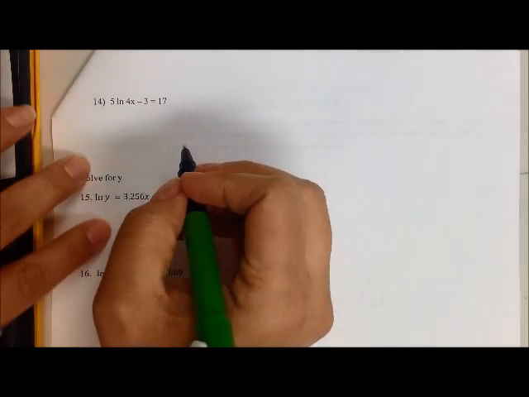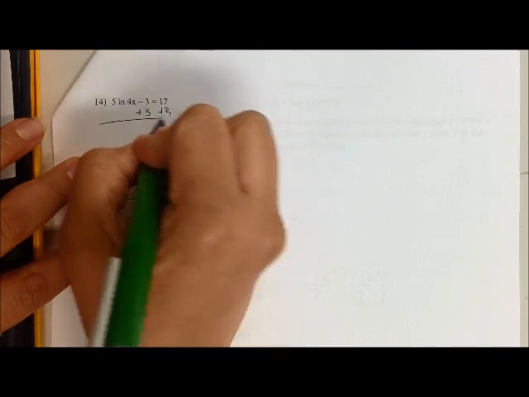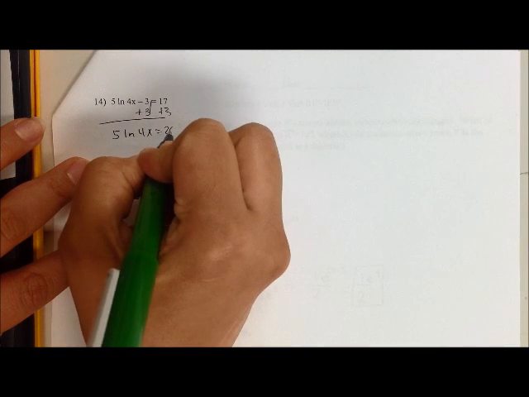The last few numbers here, we have an ln. What gets rid of an ln? An e. But before that, we need to simplify this as much as possible. We're going to add 3. So we get 5 ln of 4x equals 20.